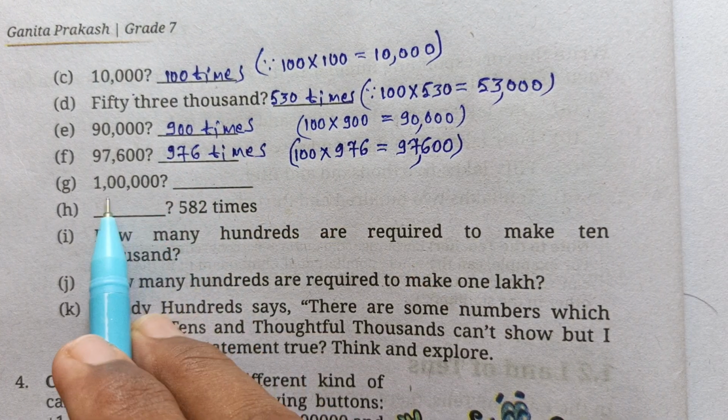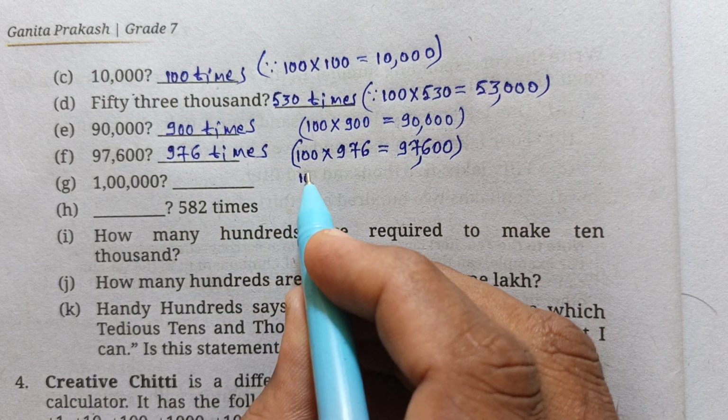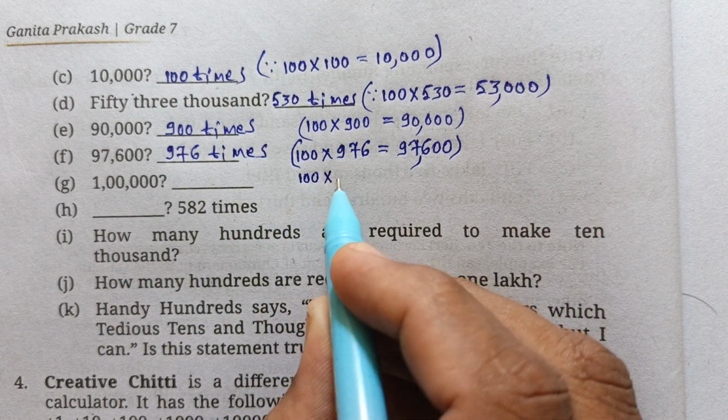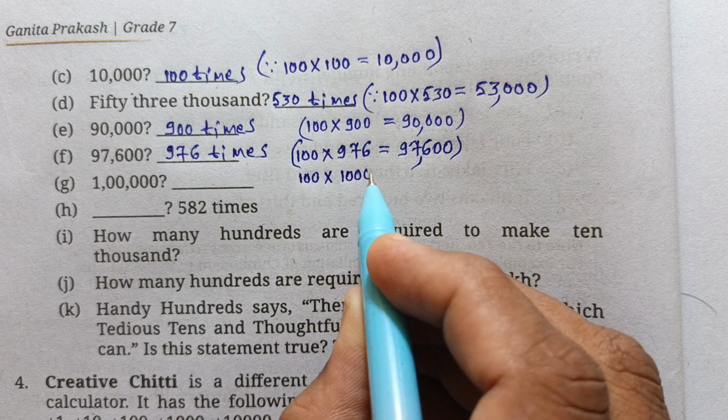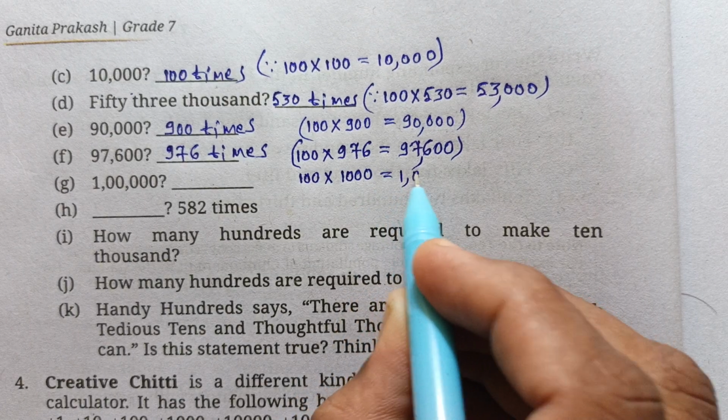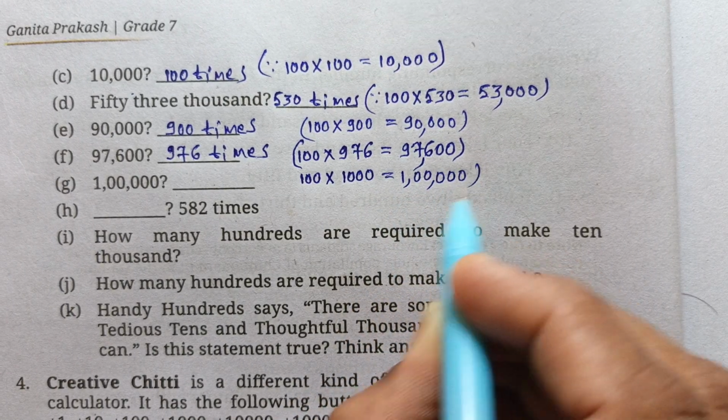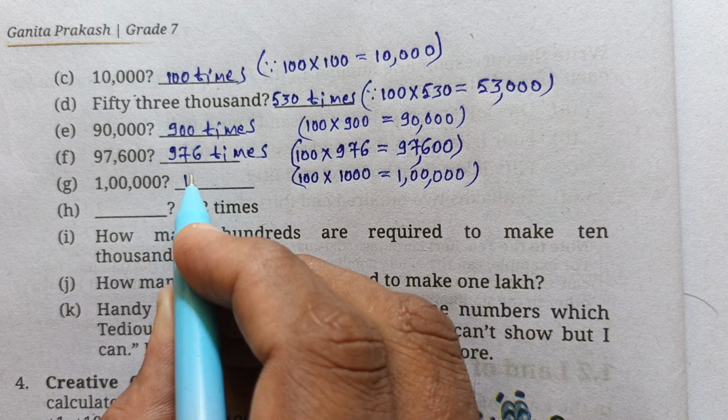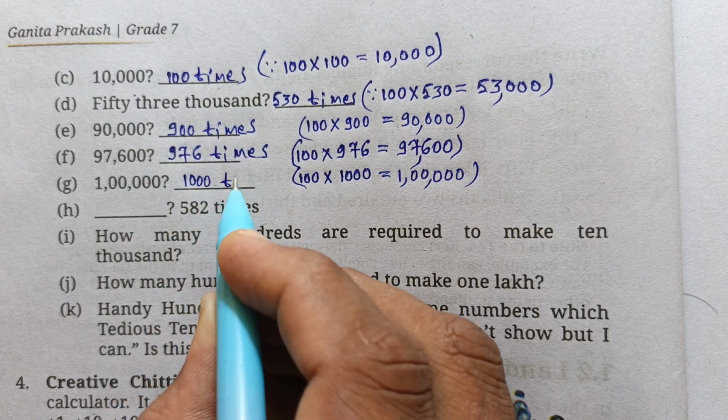Next one is 1 lakh. So if you multiply the plus 100 button 1000 times, then we get 1 lakh. So the answer is 1000 times.